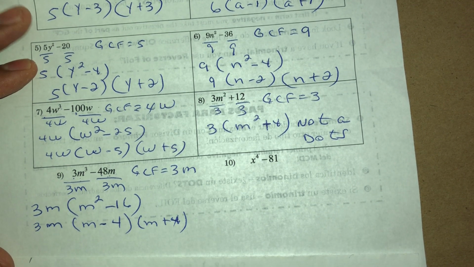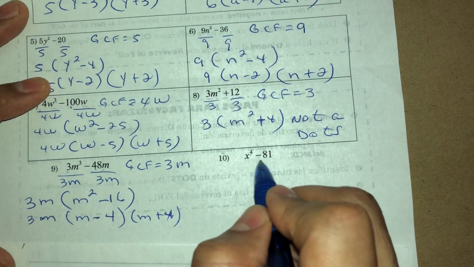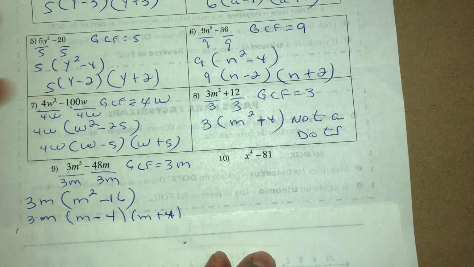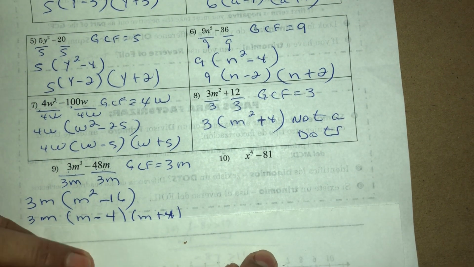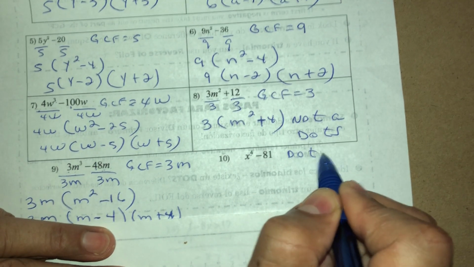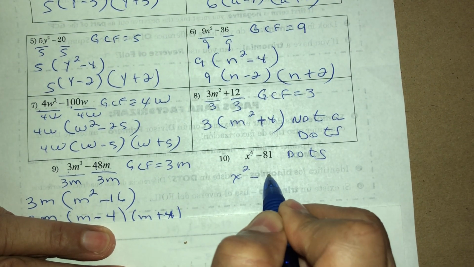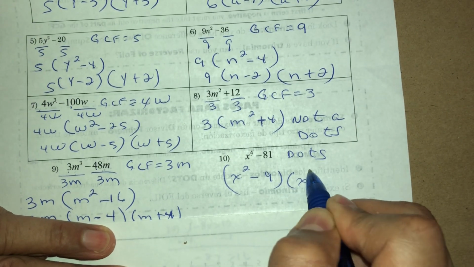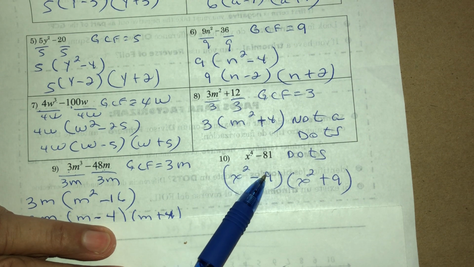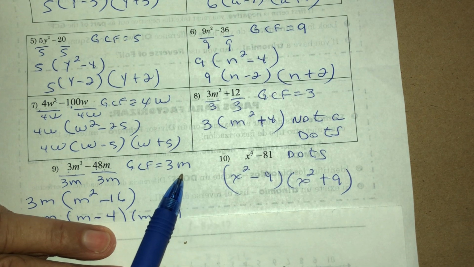And the last one, but not the least, okay? Be careful with this one, because that's to the 4th. So look, this one doesn't have a GCF. It does have a GCF, but the GCF will be 1. So you cannot divide by 1. So in this case, what you have to do, you're going to do double difference of squares, because this is a difference of squares. So the first thing you will do, x squared minus 9, x squared plus 9, because remember, the square root of 81 is 9, and when you have an even exponent, you just divide it by 2, ok?